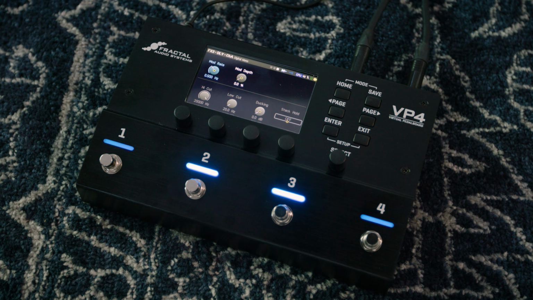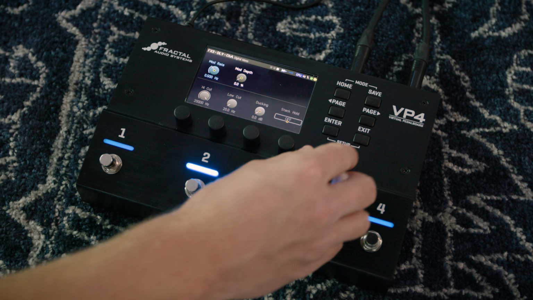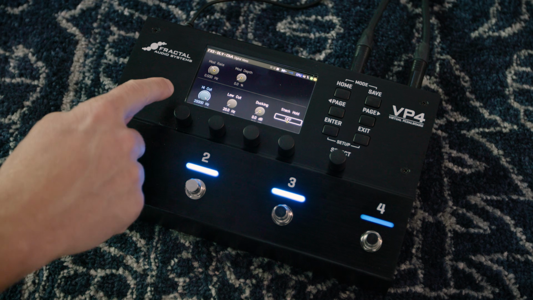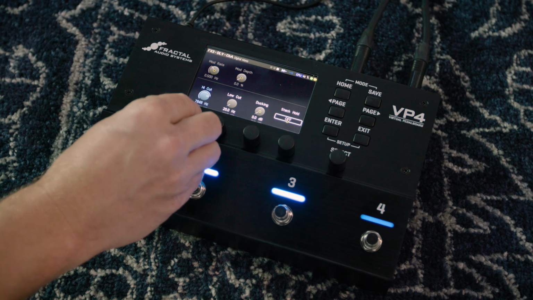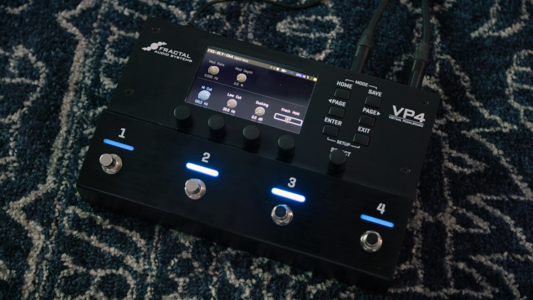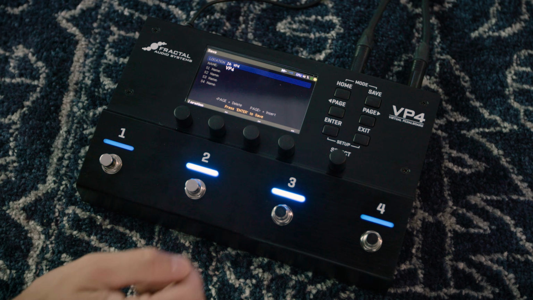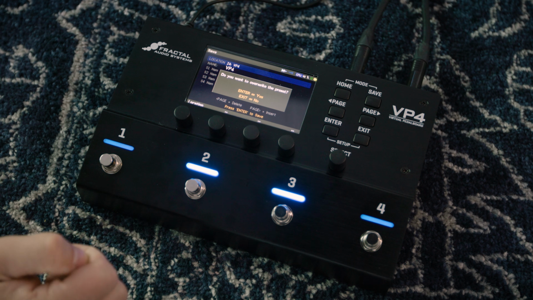I'll leave the modulation rate and the depth where they are, but let's go ahead and select this second row and bring this high cut down a good bit to darken up the repeats of the delay. Perfect. So now let's save. We'll hit save and enter, and then enter again.